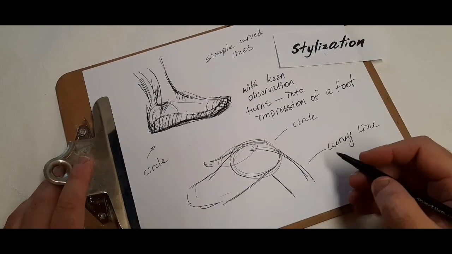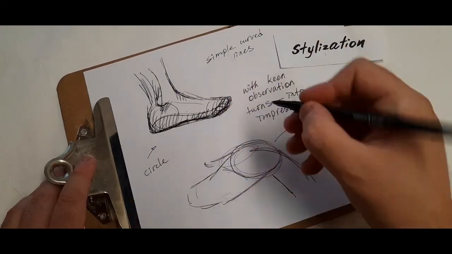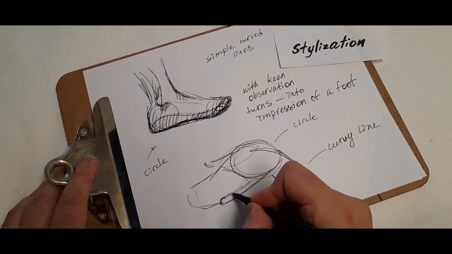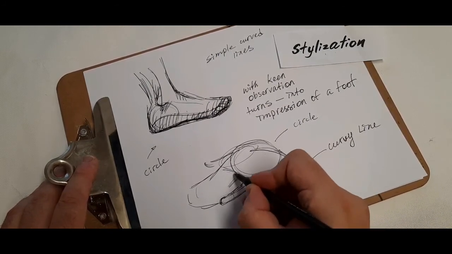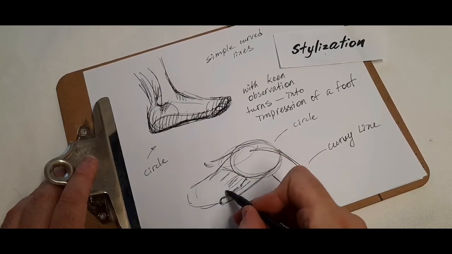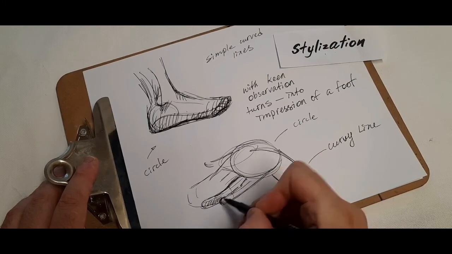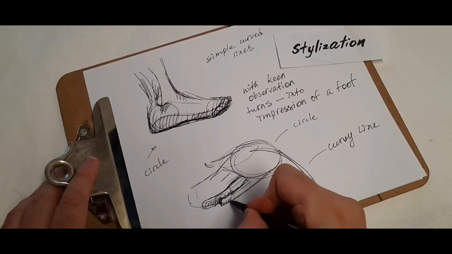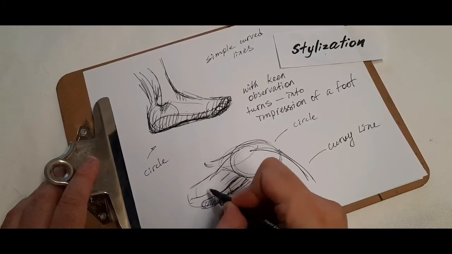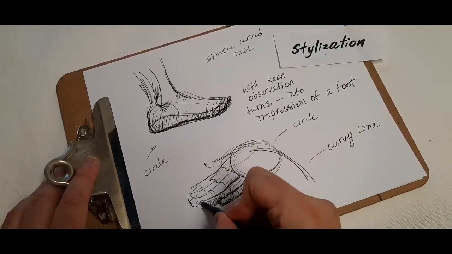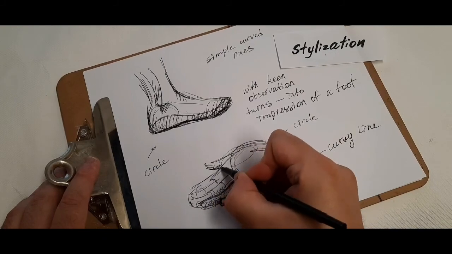And then I am cutting into this bigger shape and starting to develop fingers, digits, other information through using observation and through using linear drawing, and through applying a little bit of shading.